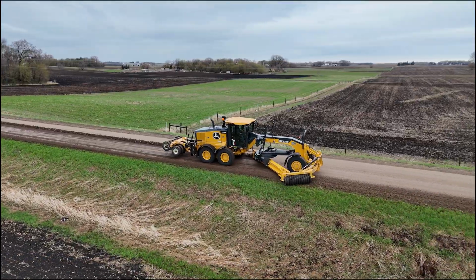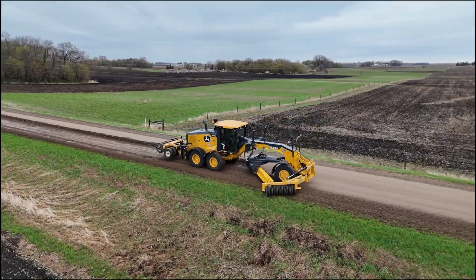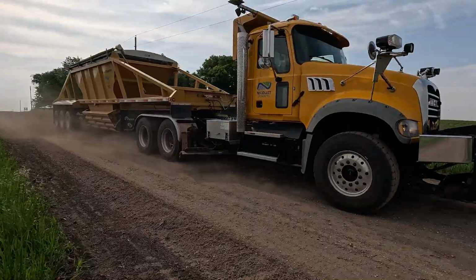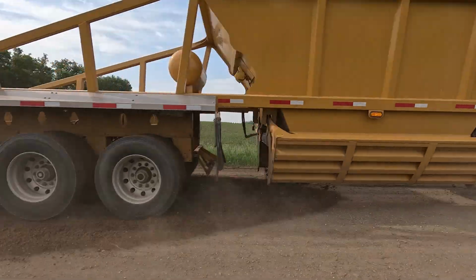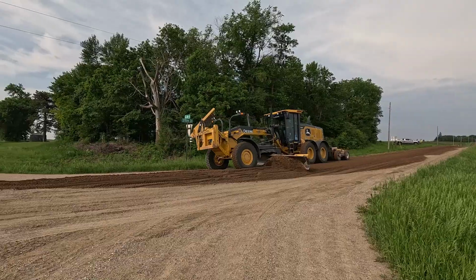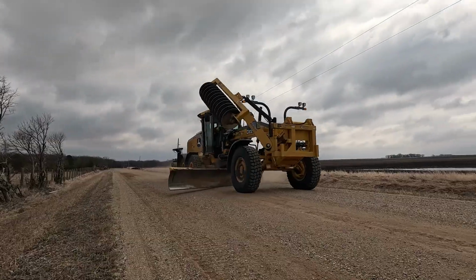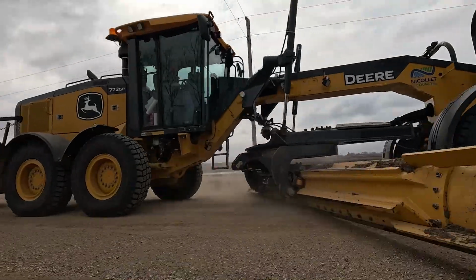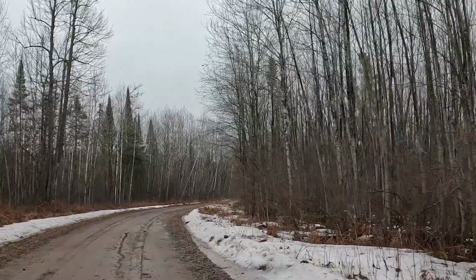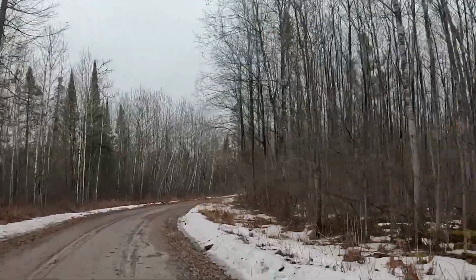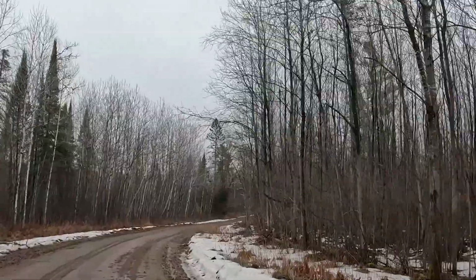Spring is the ideal time to reshape and restore the crown after the freeze-thaw cycle. Summer is when new gravel should be placed. It's also the best time for mixing any reclaimed materials. In fall, the roads are prepared for winter by smoothing and sealing the surfaces. The winter season is focused on snow removal, but planning should begin for post-freeze-thaw repairs.